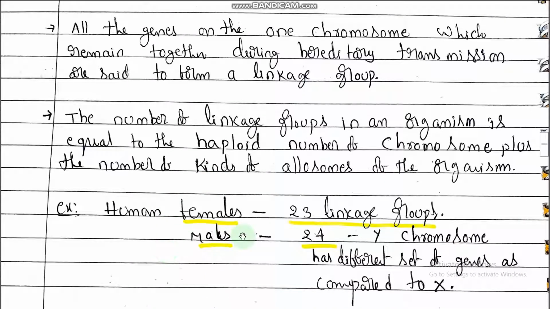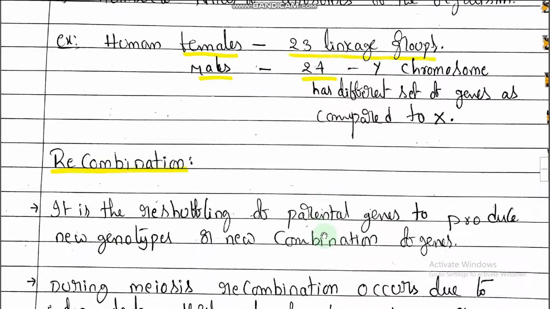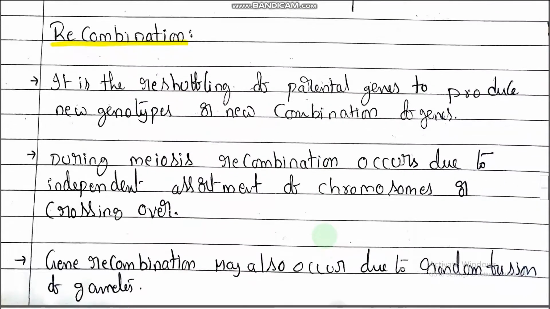Human females, 23 linkage groups. Human males, 24 linkage groups, 23 plus 1, because females have only one type, all X type only, but males have X and Y. Okay? Right. This is regarding linkage and linkage groups.